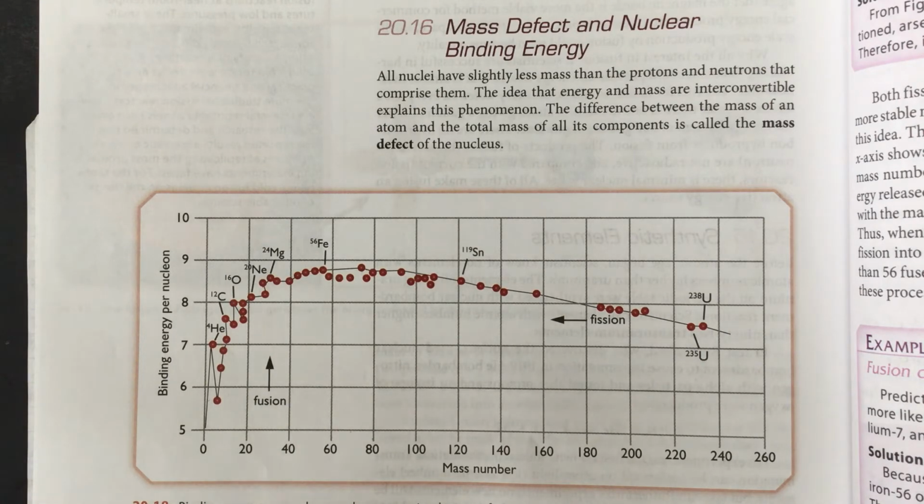And what we also find is the greater the mass defect, because more mass goes into energy to hold the nucleus together.